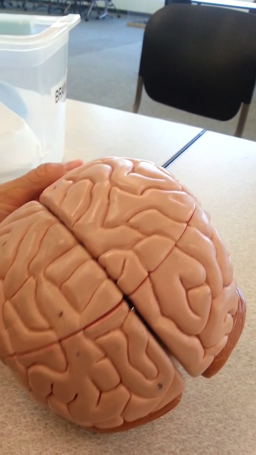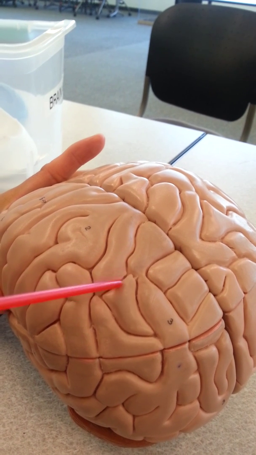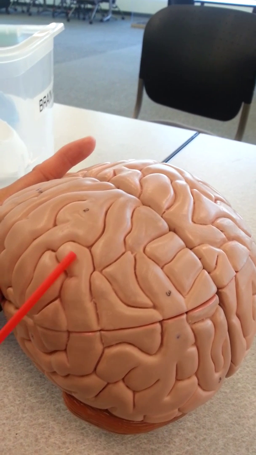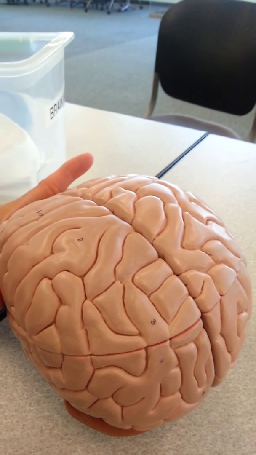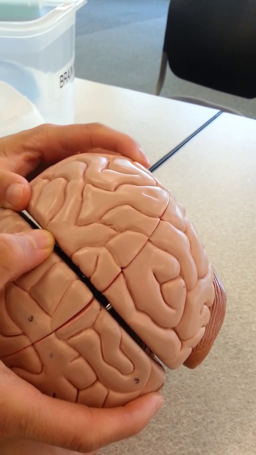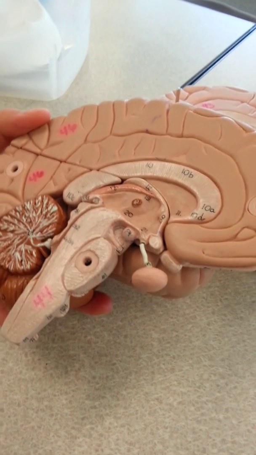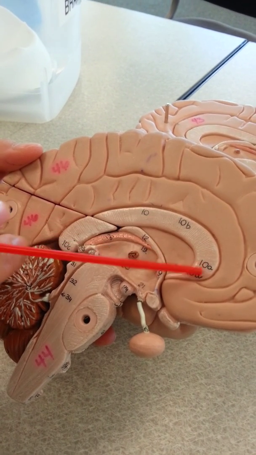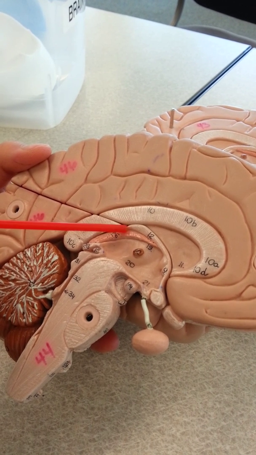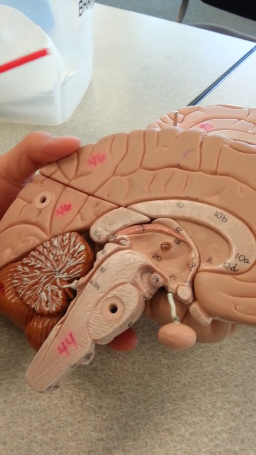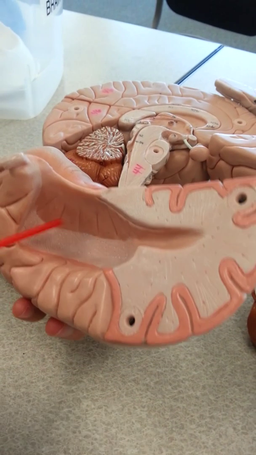And then the indentations would be your sulci, and the bumps would be your gyri, and the whole pink layer would be your cerebral cortex. And then when we open it up, right here, that would be your corpus callosum, and right underneath would be your fornix. When you open it up, the spaces would be your lateral ventricles.